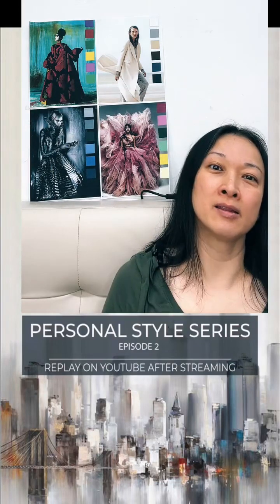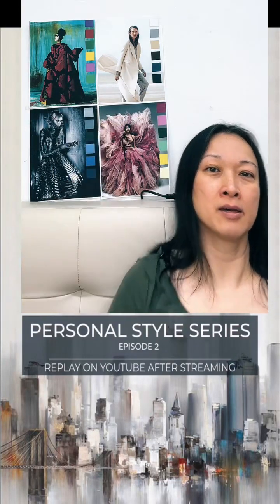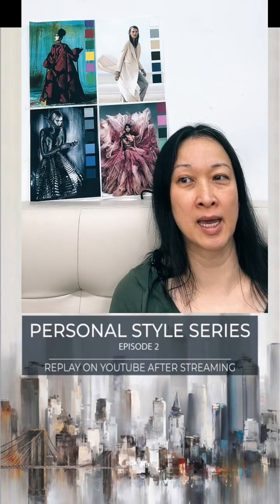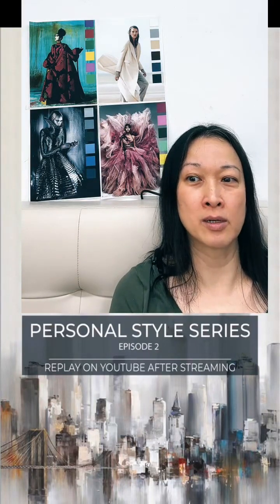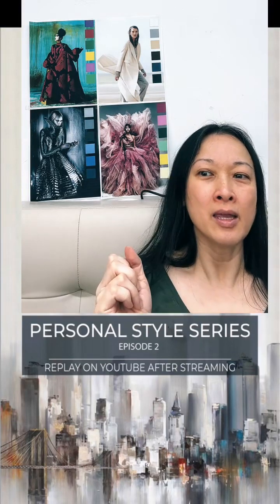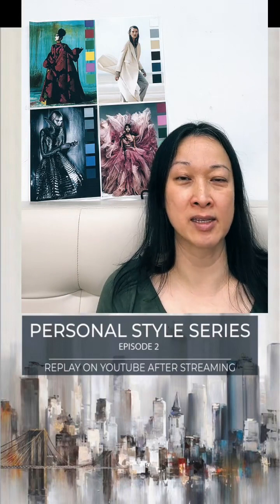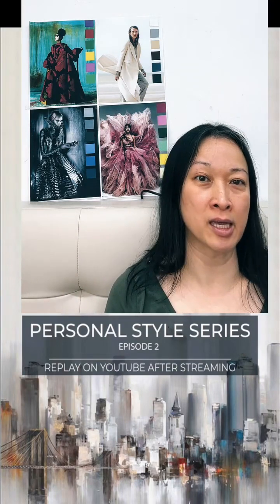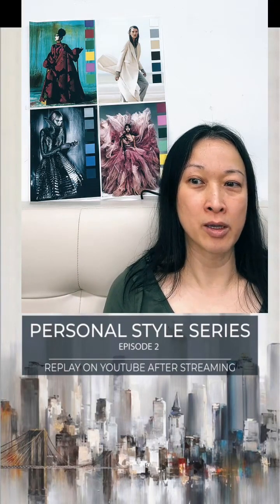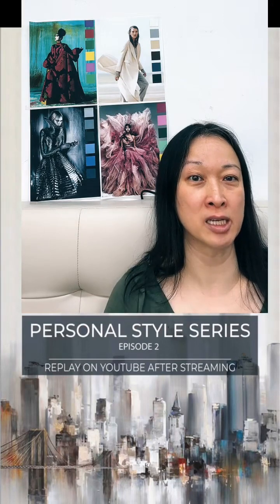Then we go to the feminine style aesthetic. The feminine style aesthetic is a celebration of a woman's body. That's the way I define it. So usually the styles are cut into either frilly or sultry silhouettes that accentuate and celebrate the female form.